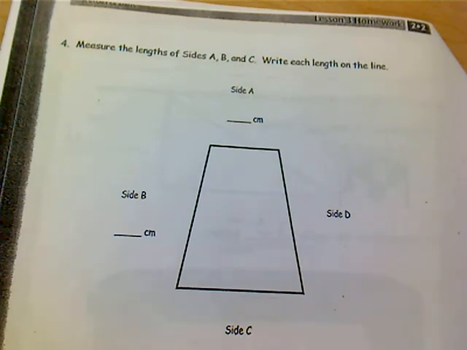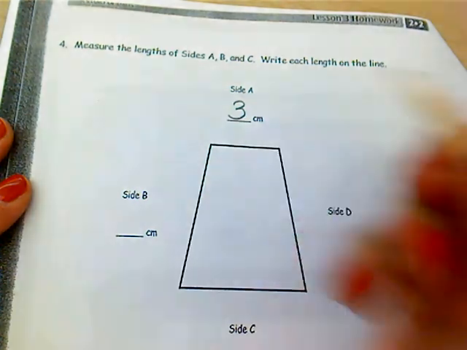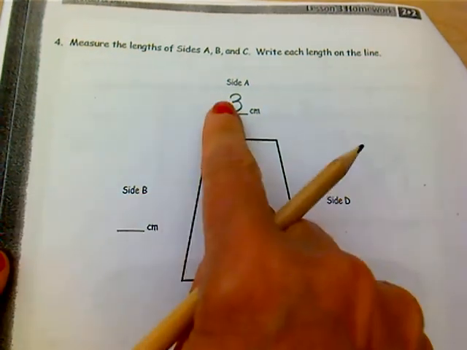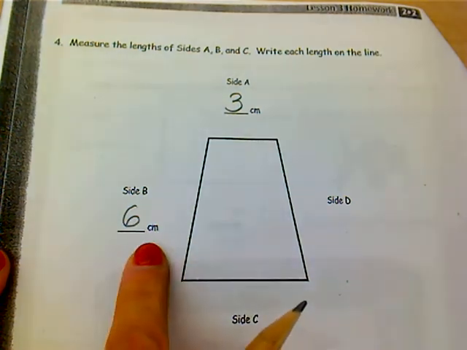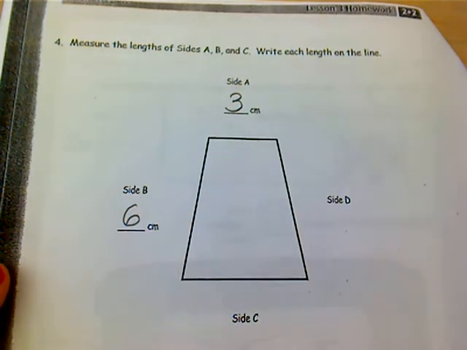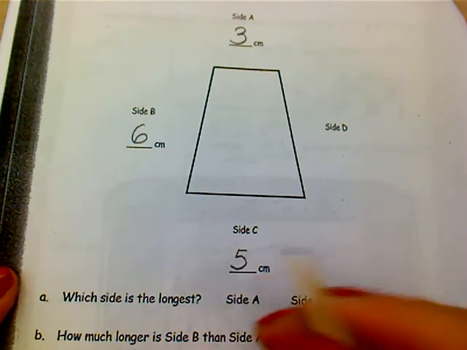So, were you careful? I hope so. So the top of our trapezoid was 3 centimeters, if you were counting. This side, side B, was 6 centimeters. And notice they're giving us the symbol of CM, so we don't have to write it this time. And the bottom of my trapezoid was 5.